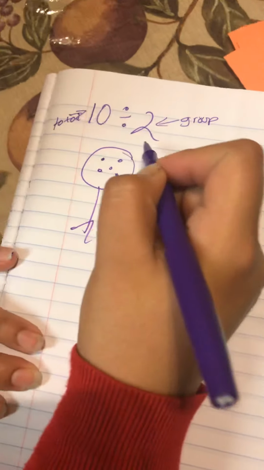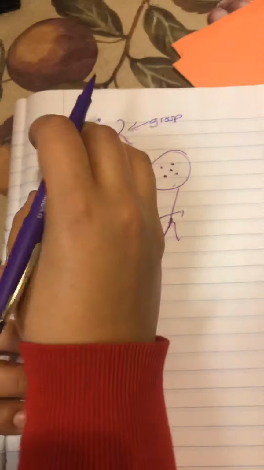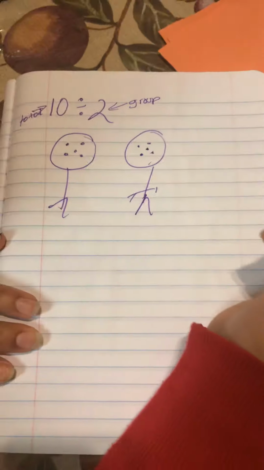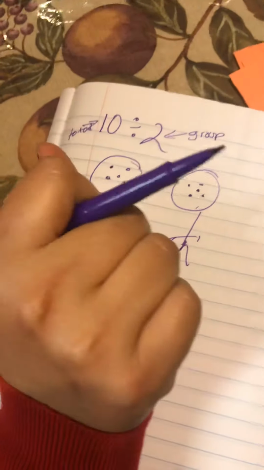So anytime we divide, we try to group together a certain amount equally into the different number of groups. Well, that's exactly what today's lesson is going to be about. But instead of doing whole numbers, we're going to learn how to divide fractions.